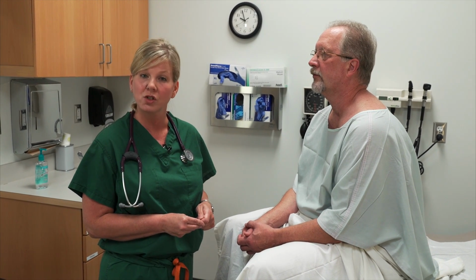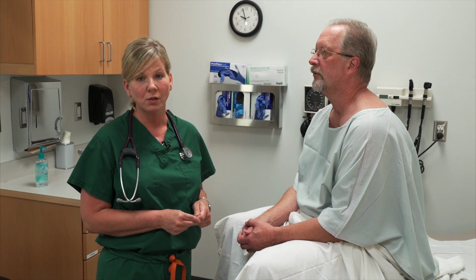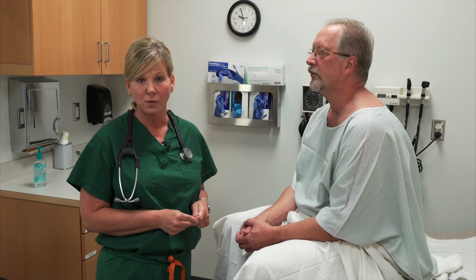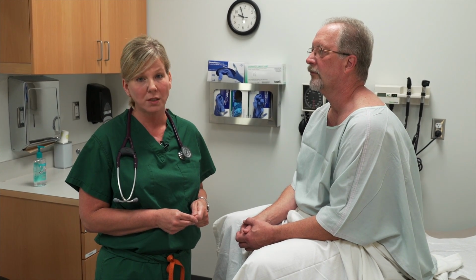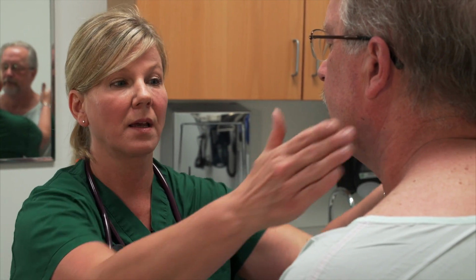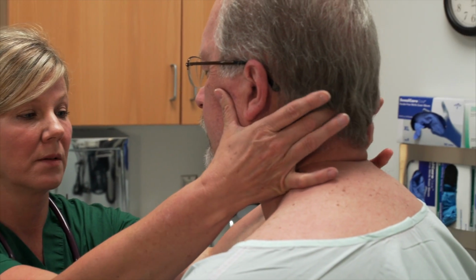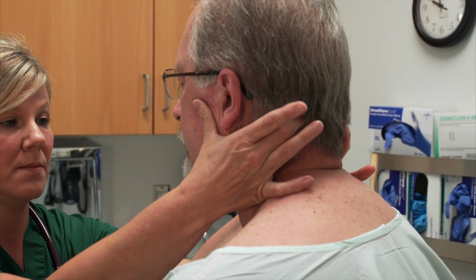We're going to actually be inspecting for the size, the shape, the texture, and the mobility of the lymph nodes, as well as any redness or red streaks. We're going to locate the occipital lymph nodes, which are located at the base of the neck on the bottom of the occiput. We're going to palpate bilaterally.